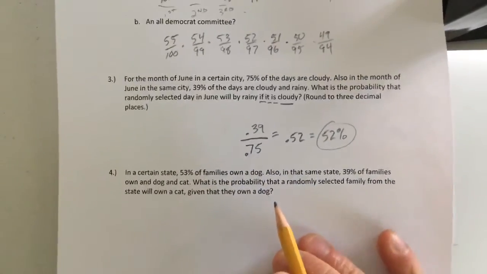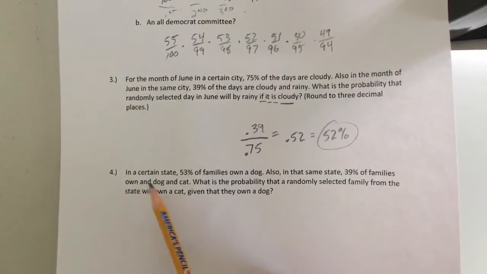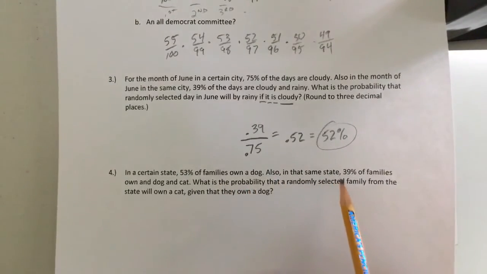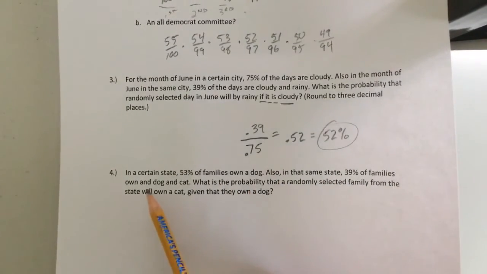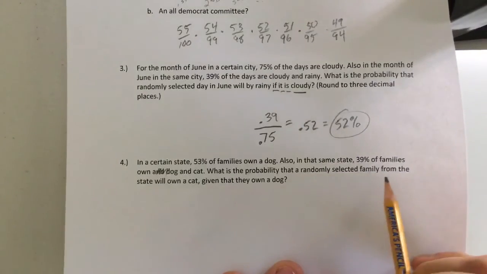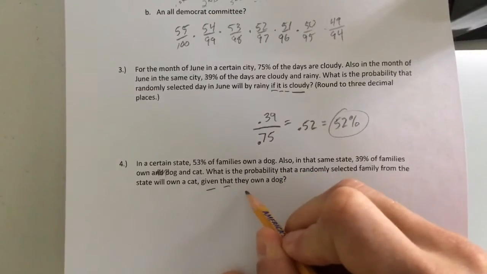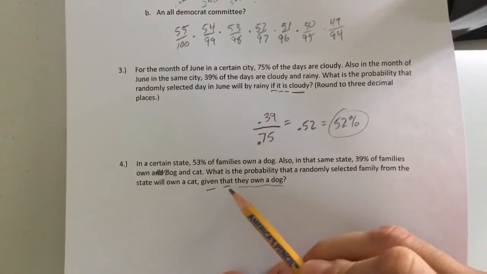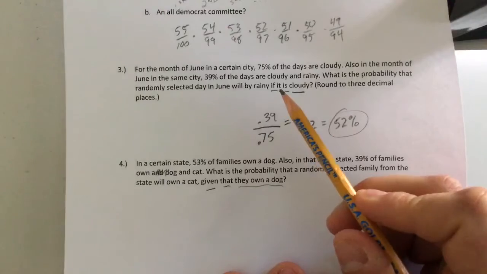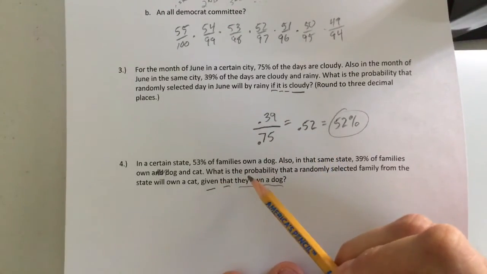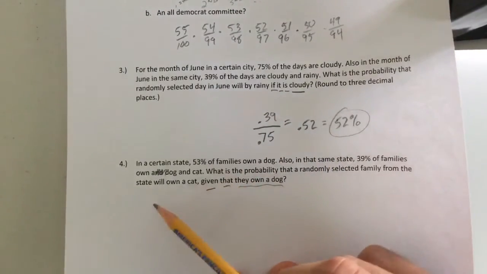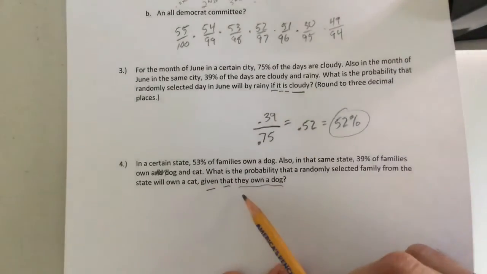Number 4 is the same idea, just different scenario. In a certain state, 53% of families own a dog. Also in that same state, 39% of families own a dog and a cat. And that should say a dog. My bad. What is the probability that a randomly selected family from the state will own a cat, given that they own a dog? Given that is just a fancy way of saying if it is. So what's the probability that they own a cat if they already own a dog?